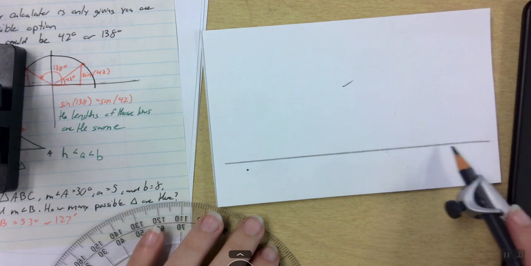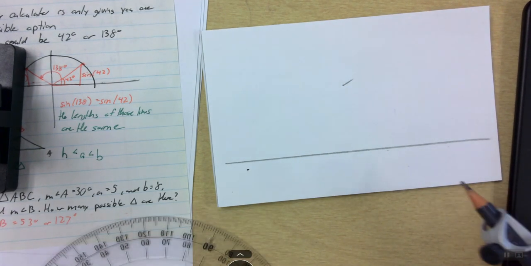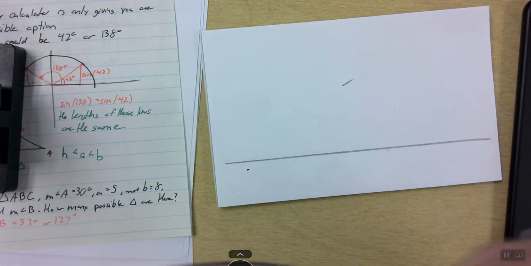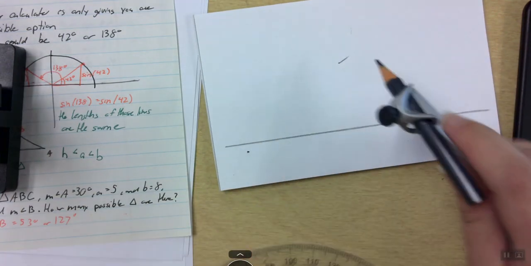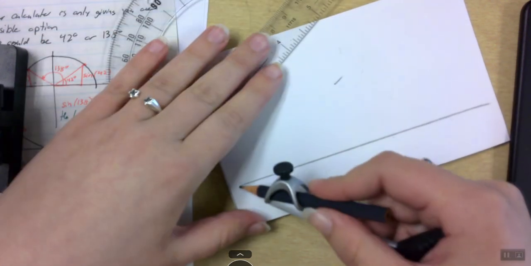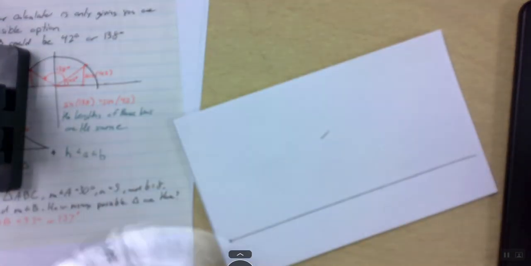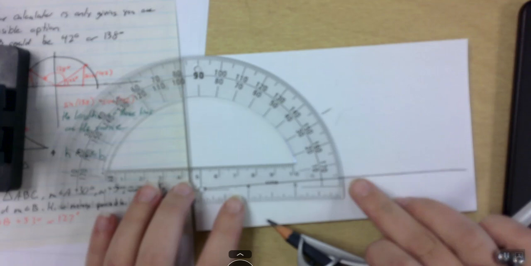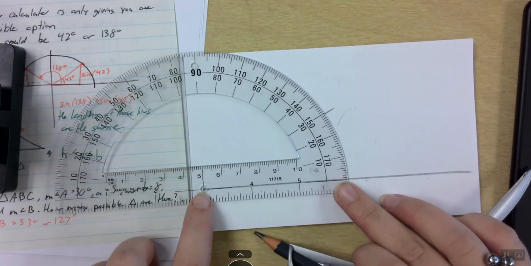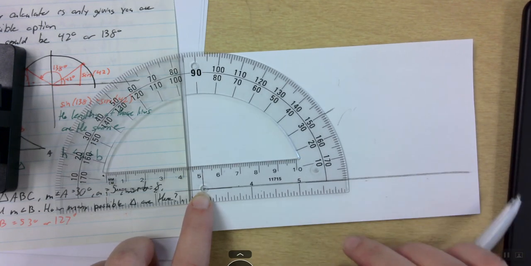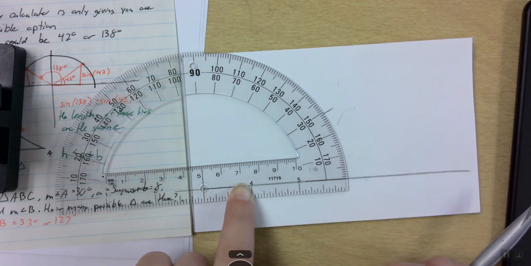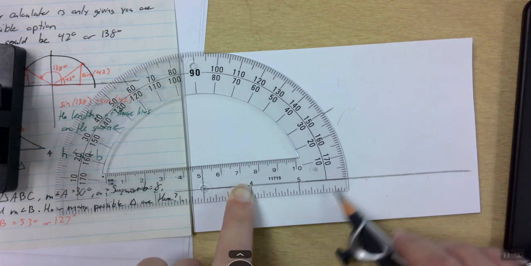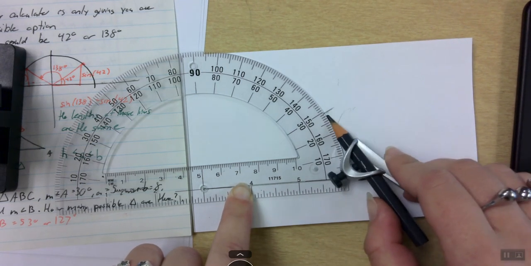Make this one super, super long. You can make it in inches or centimeters. Centimeters is probably easier. So this is 30 high. This is an angle of 30. Make a straight line. Put the open circle right here at the end of your line and line it up. Go up 30 degrees and make a point.